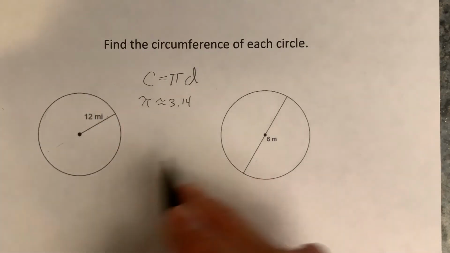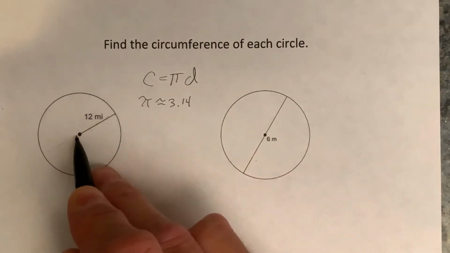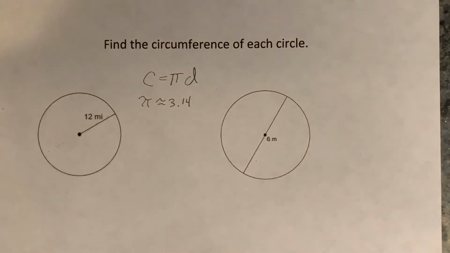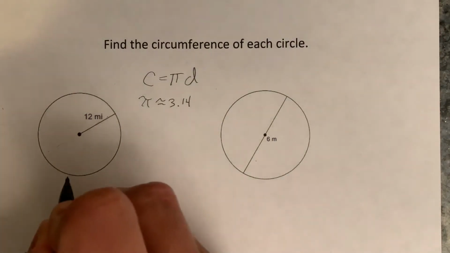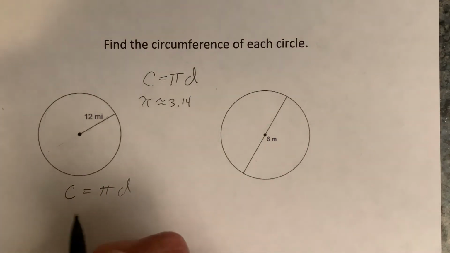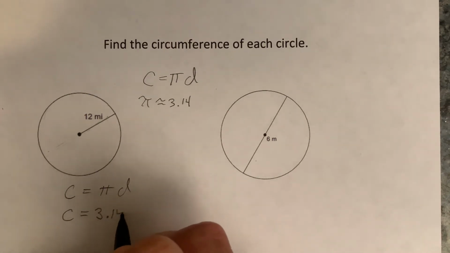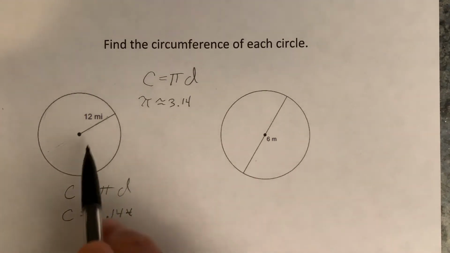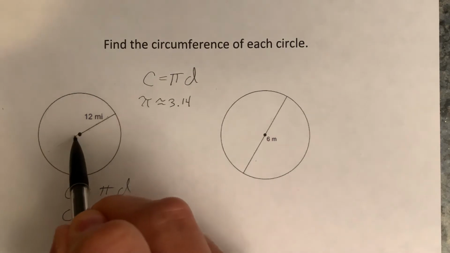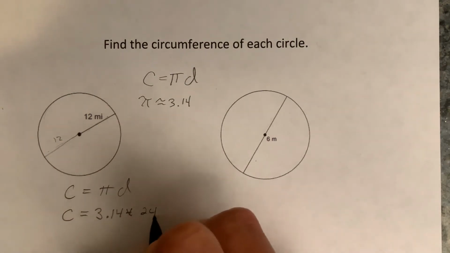And it's a pretty simple thing. It's just going to be the distance across here, which we see the full distance, right? The full distance across times pi. That's what it is. So we'll start with the formula over here, C equals pi d. And I'm going to put in C equals, you'll need your calculators for this, of course. We're going to substitute now, 3.14 times the diameter. Well, the diameter is not 12, it's the radius. The diameter is 24. You have to add that. So it's going to be times 24.